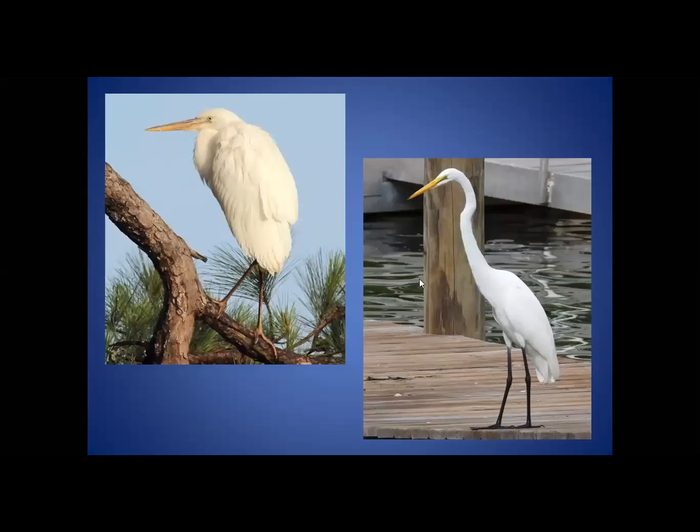Again, most of the time when you see a very large white heron, it's going to be a great egret, right? Long neck, very long black legs, long slender bill in comparison to the beefy white morph of the great blue heron, also called the great white heron, right? Look how thick that bill is. Look at the flesh-colored legs. The great egret is very common, whereas the great white heron is pretty rare.